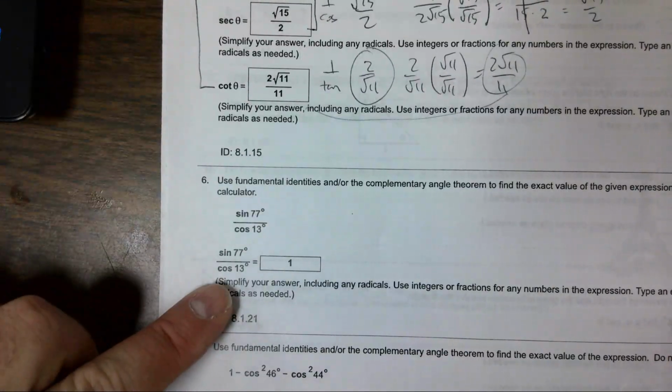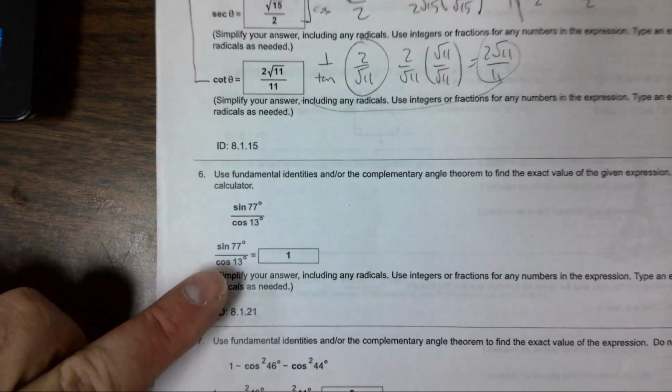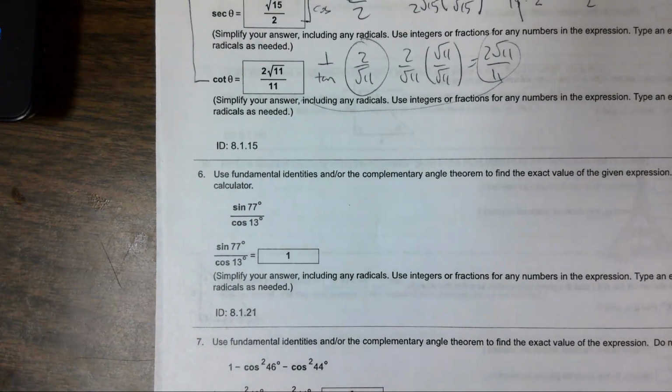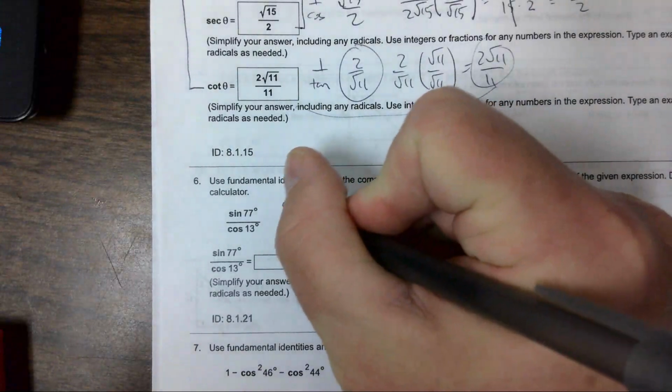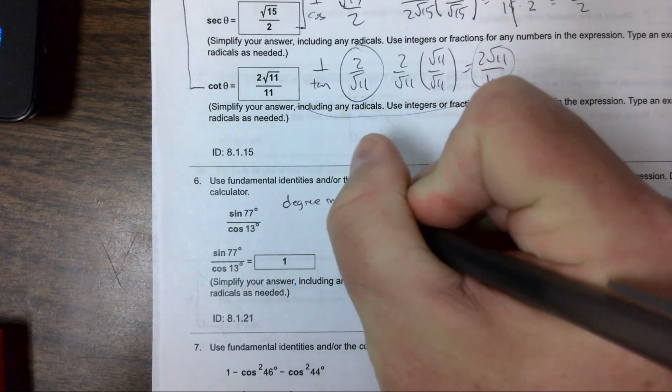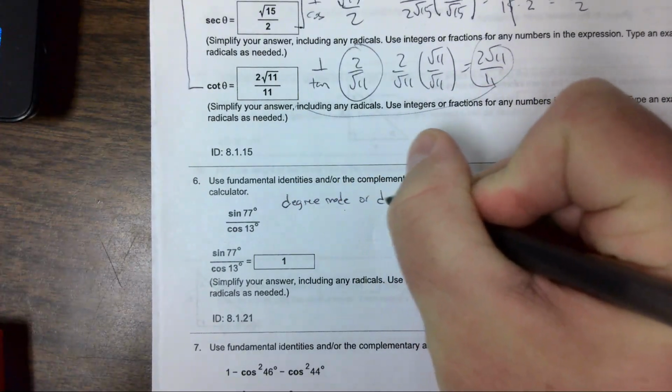Now on this one, it looks like it's going to work where you just use your calculator and make sure you're in degree mode. Degree mode or degree symbol.